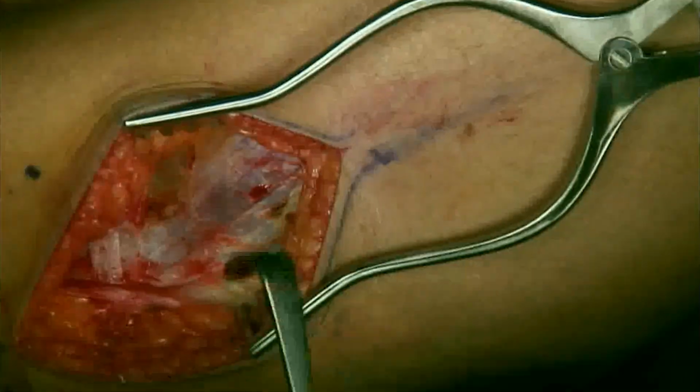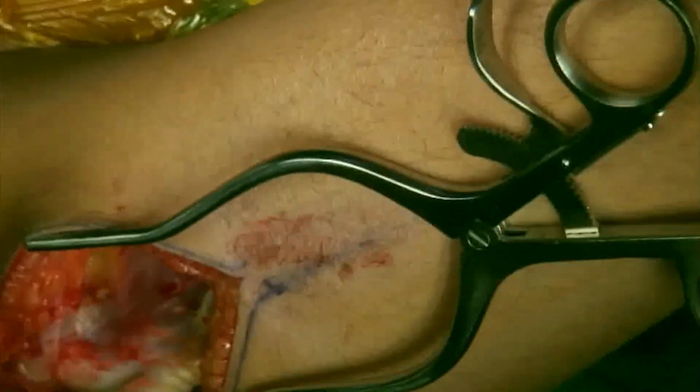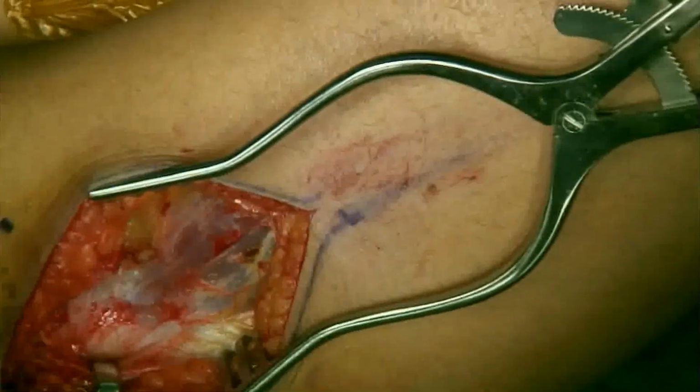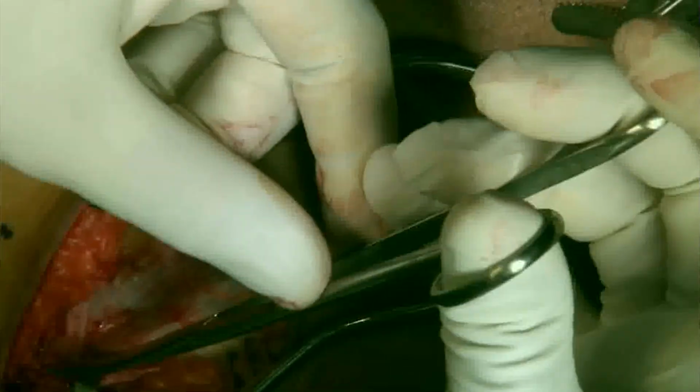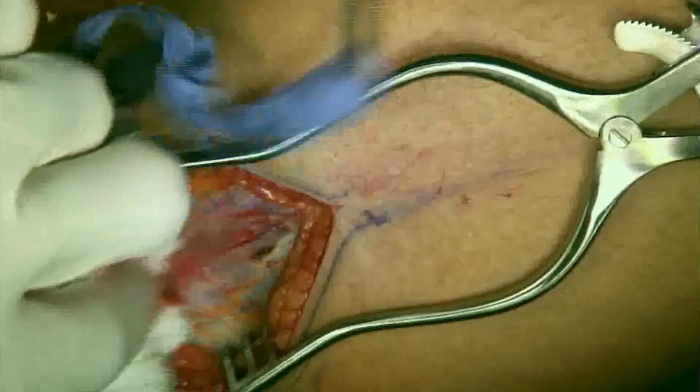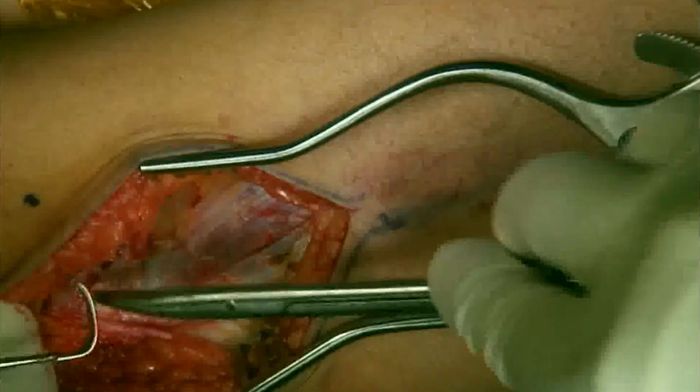And take your time at this stage, there's no rush. Try to find the attachment of the hip abductors, the gluteus medius and minimus, because this will be your landmark where you're going to cut your vastus muscle.